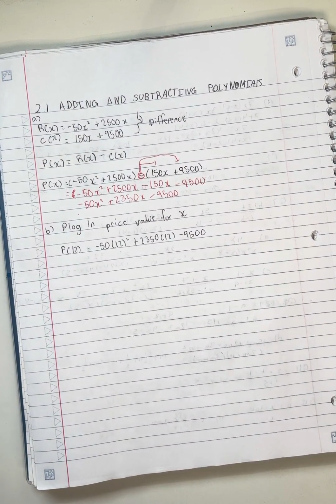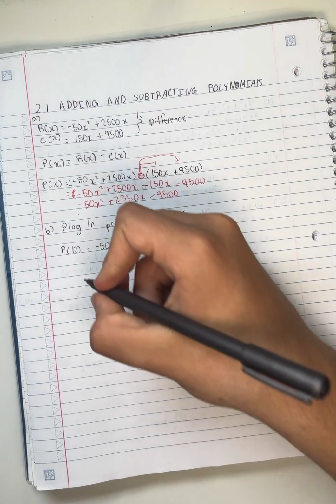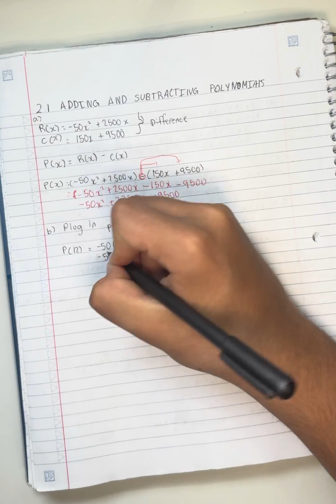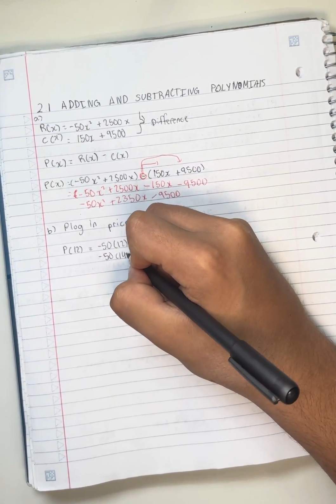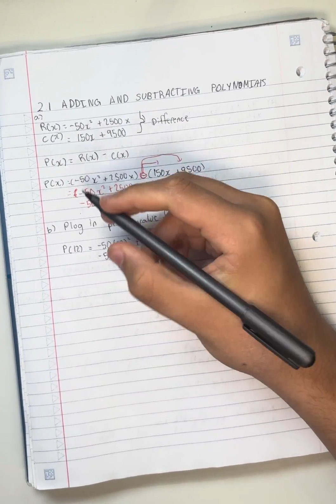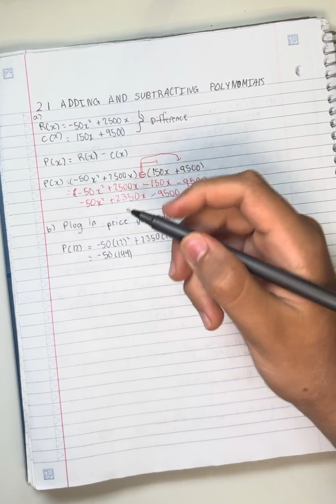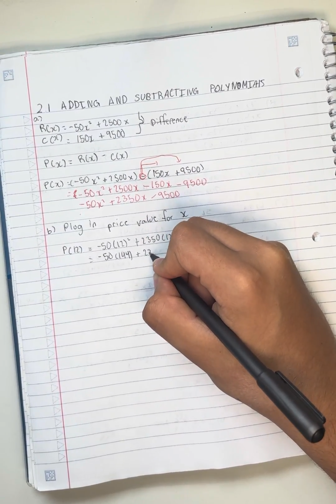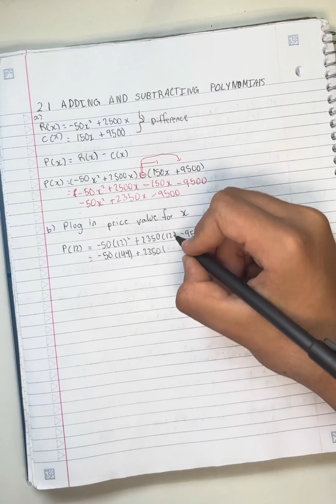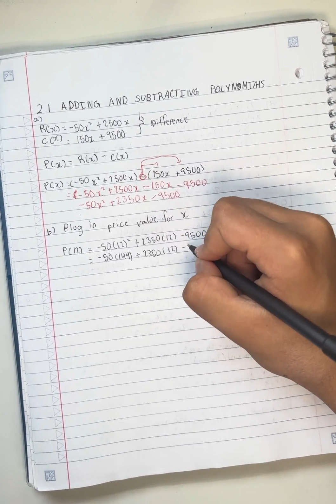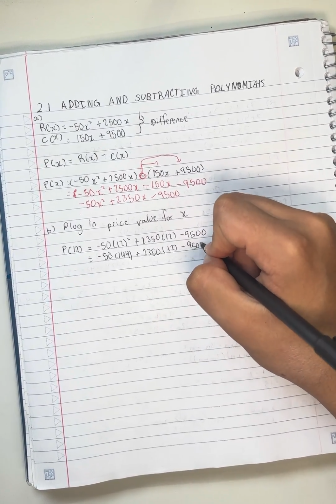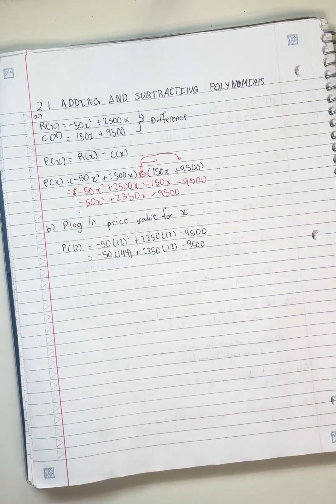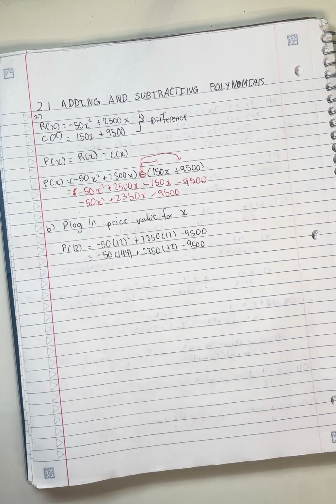So now you just simplify. So obviously you start with exponents. So it's going to be 12 squared, and you're going to get minus 50 and 144, right? So you're going to have to multiply that again. And then you're going to get plus 2,350 and 12. You're going to multiply 12, and then you're going to subtract 9,500 from the whole thing. So now you can put those two and multiply them.